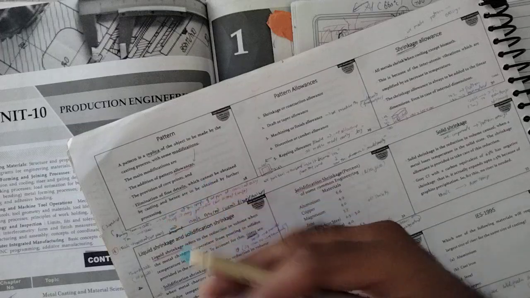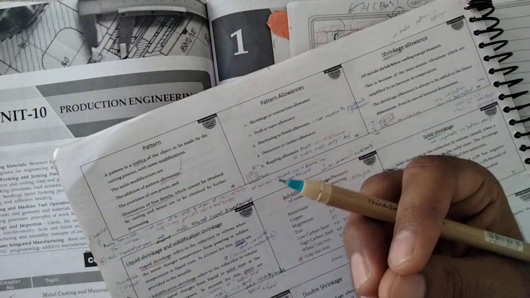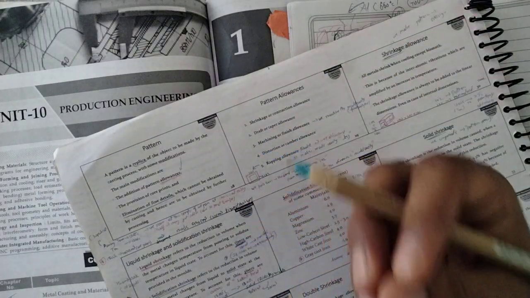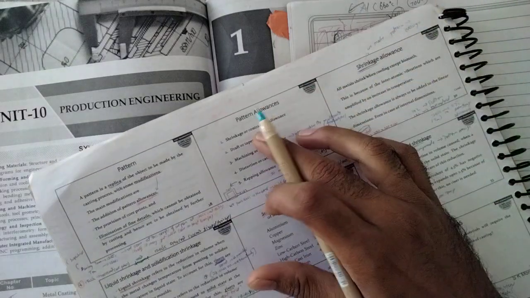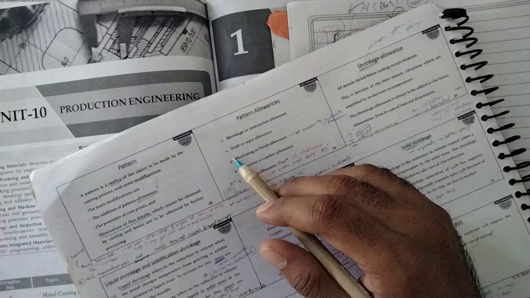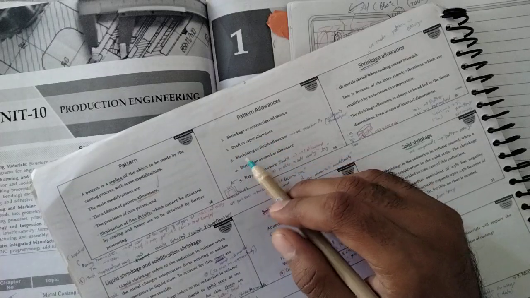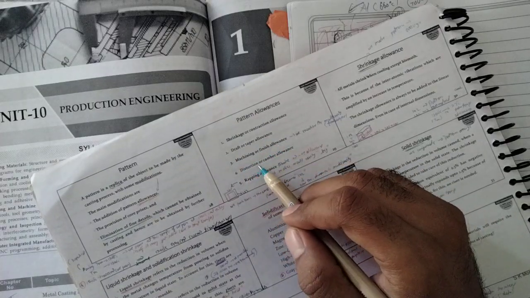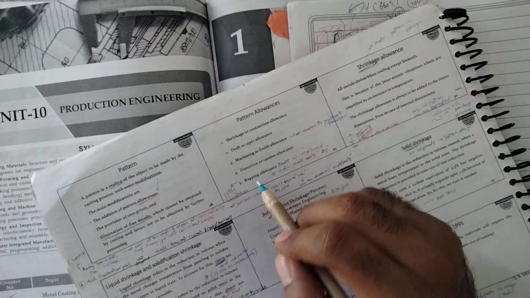Sometimes we need to eliminate a little bit of portion, so for that we need to have the extra allowance. So there are 5 types of pattern allowance. One is shrinkage or contraction allowance. Next one is draft or taper allowance. Third one is machining or finishing allowance. Fourth one is distortion or camber allowance. Fifth one is warping allowance.